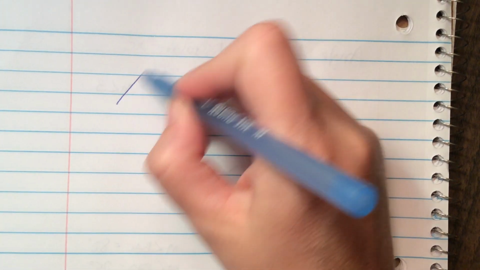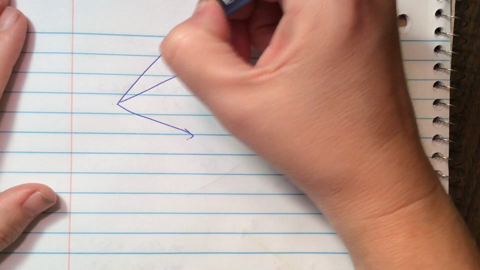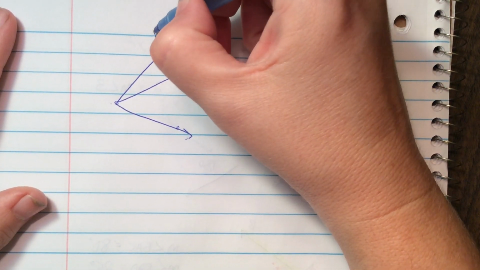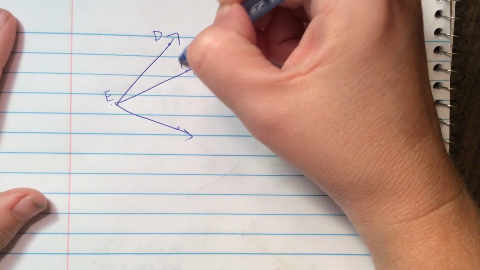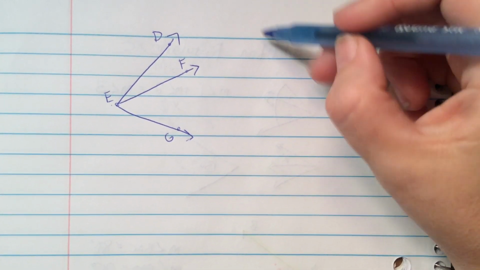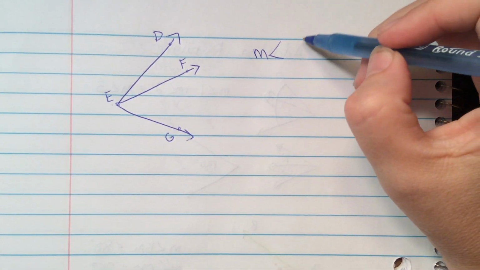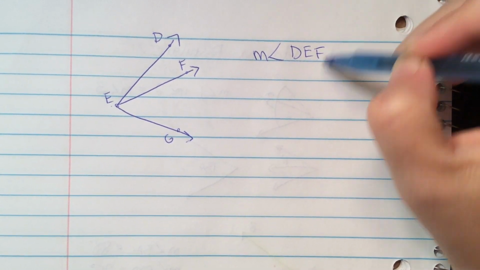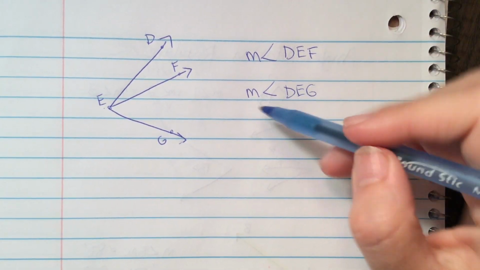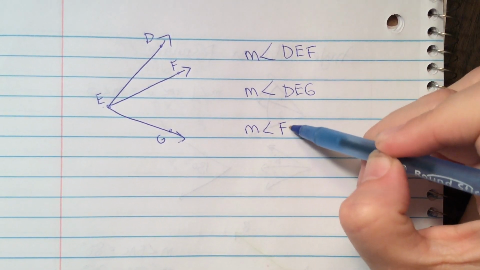What if they tell us, let's say they tell us, so draw this out, and the measure of angle DEF and the measure of angle DEG and the measure of angle FEG.